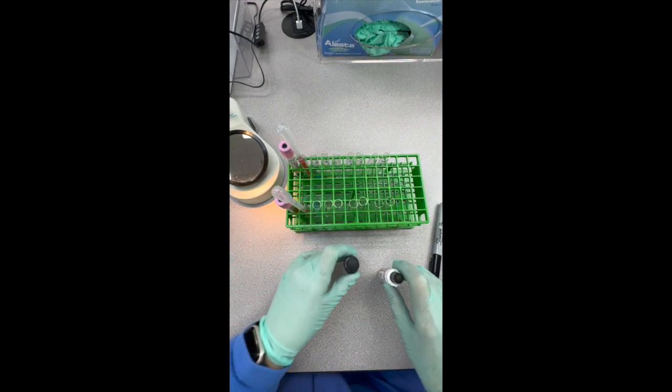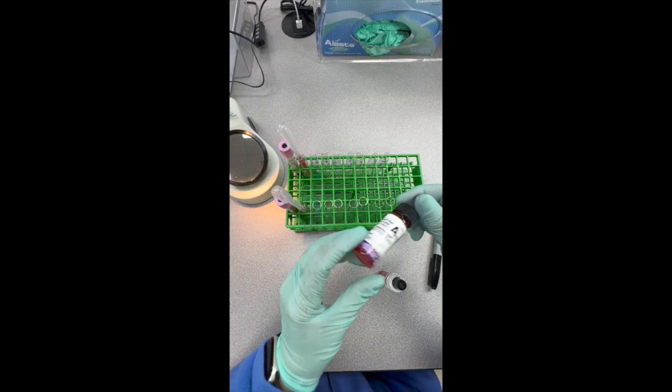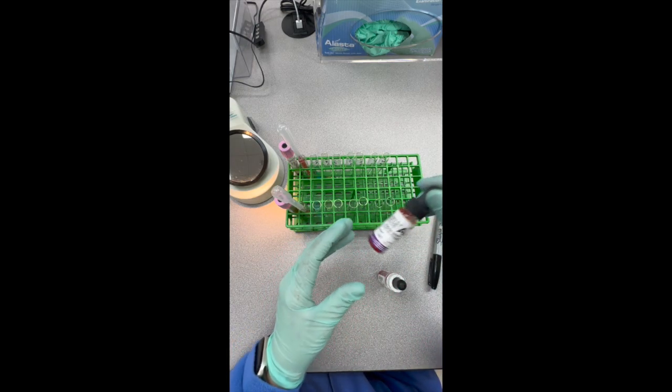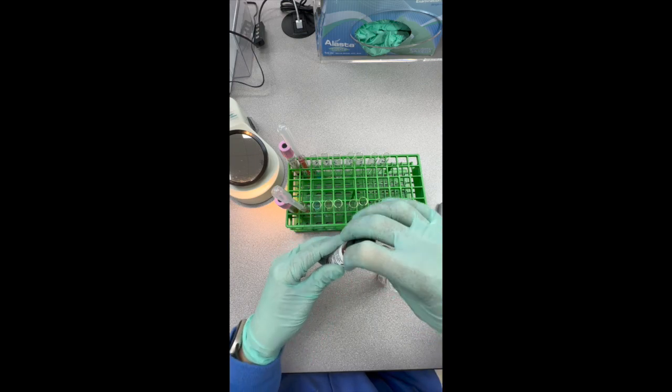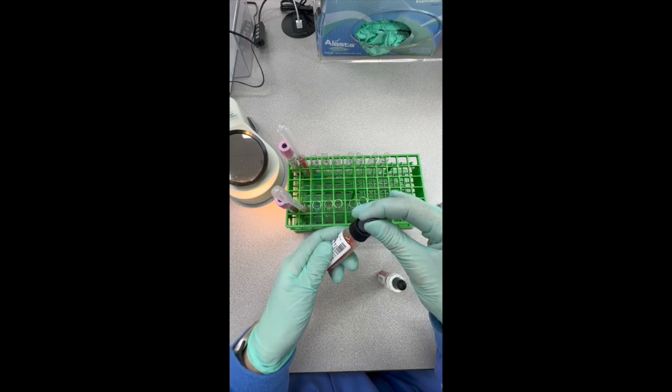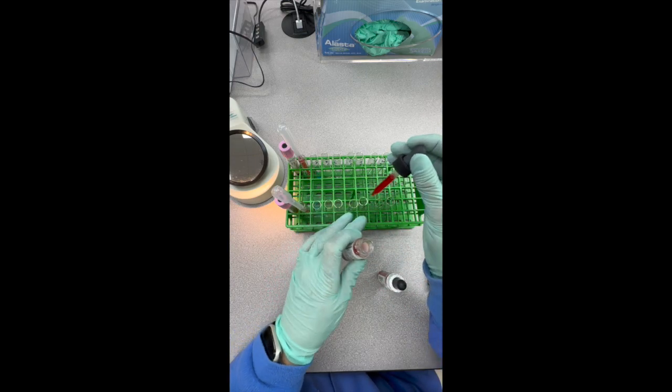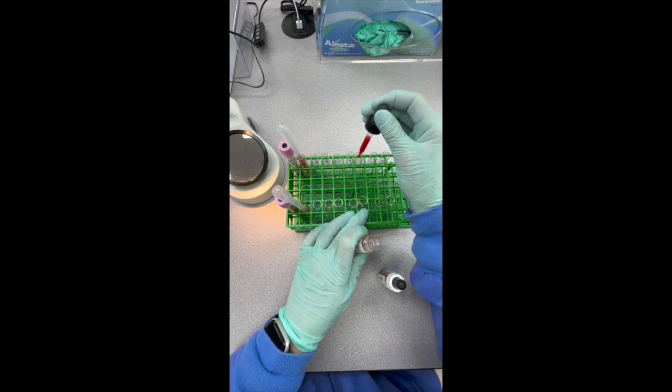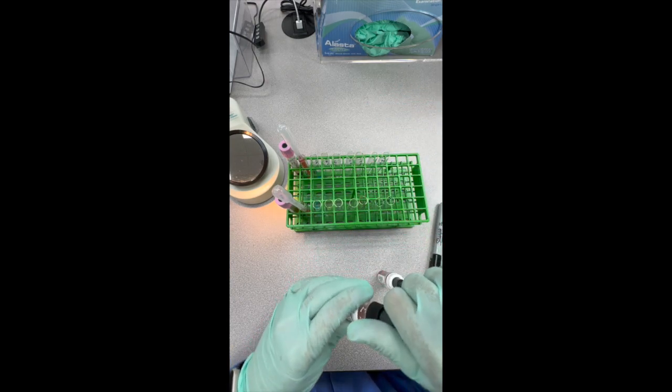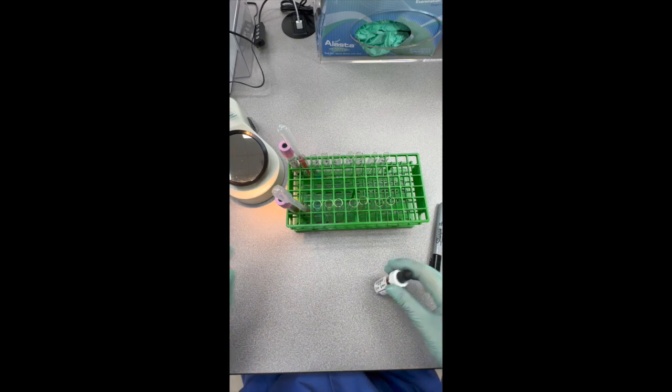Now onto our back type, we have our A1 cells. Remember, we really want to make sure these are mixed well since it's a cellular reagent. One drop into each of our corresponding tubes.